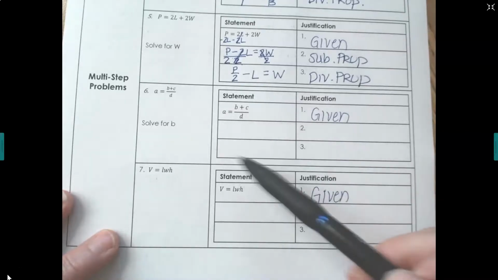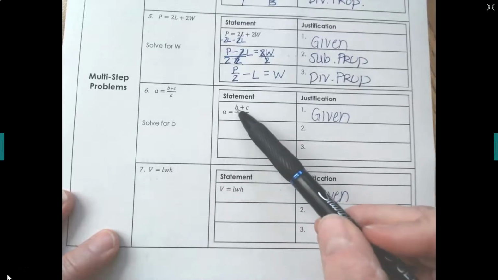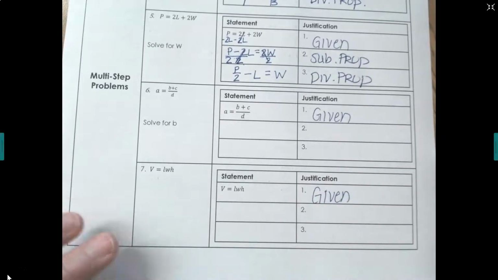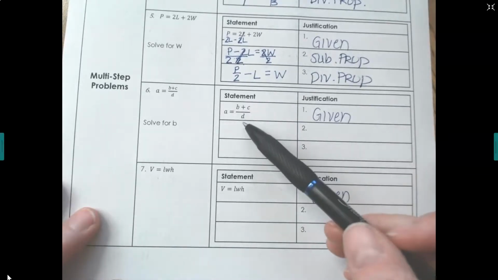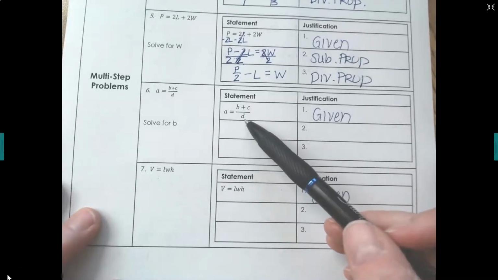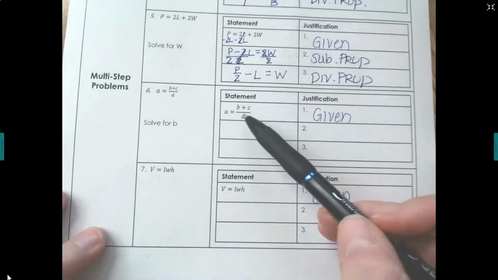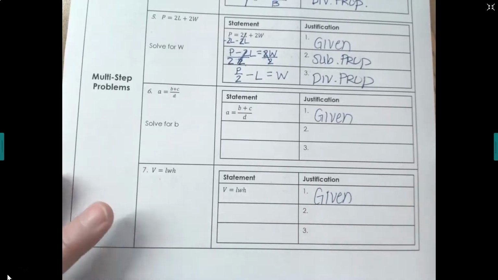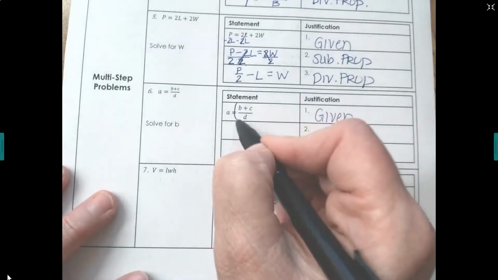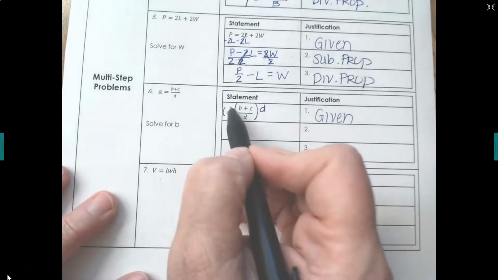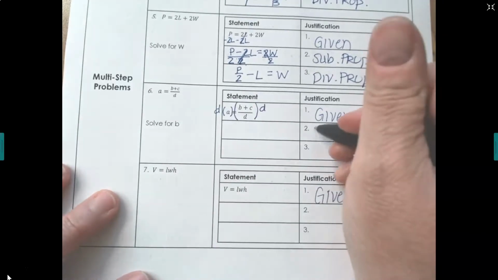Let's try this again. So we want to get B by itself. Here's B. This is really one term because there's nothing adding or subtracting to it. So B is in this term, but I can't deal with it in its fraction form. I need the fraction to go away, which means I need that letter D to go so I can get rid of the fraction. Currently the D is dividing. This B plus C is divided by D. So the opposite of division is multiplication. So if I multiply this side by D, I'm going to have to multiply the other side by D, and that's, remember, our multiplication property.